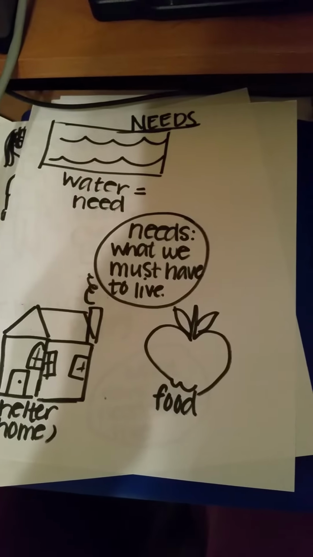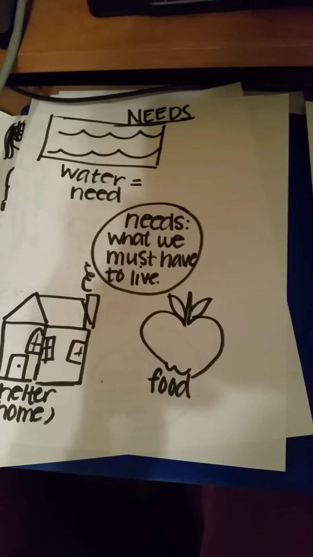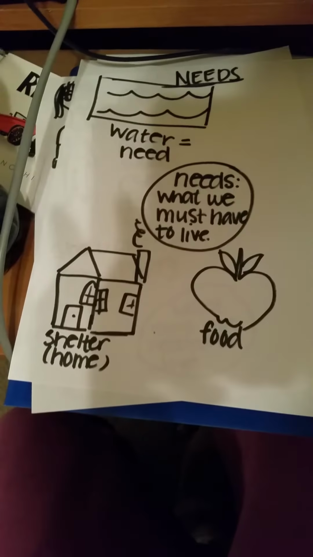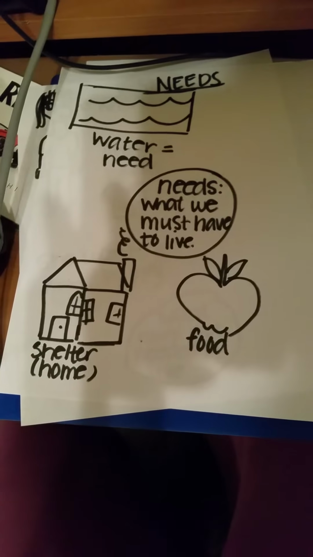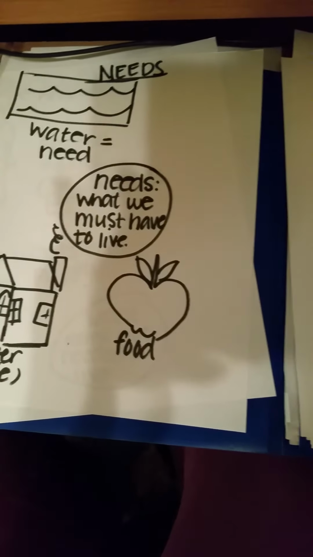Now, these are going to be the needs. Needs. What we need in life. Needs are what we must have to live. One example would be water. Another example would be a shelter, a home and place to stay. And last would be food. There are many other examples of needs.